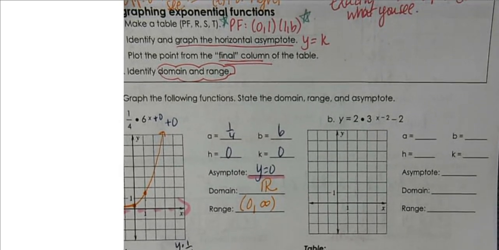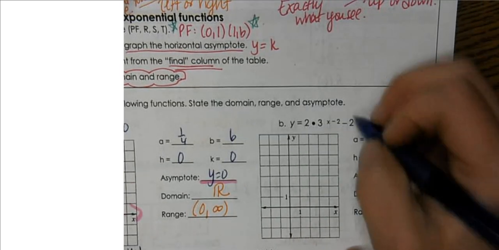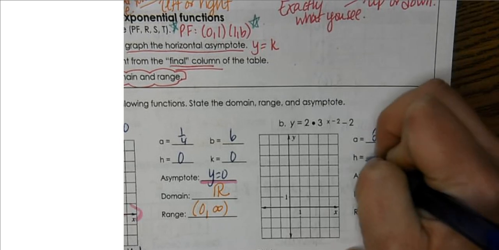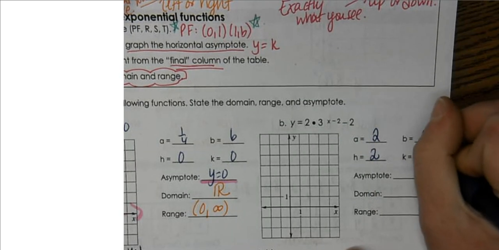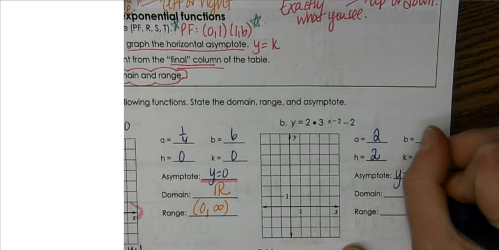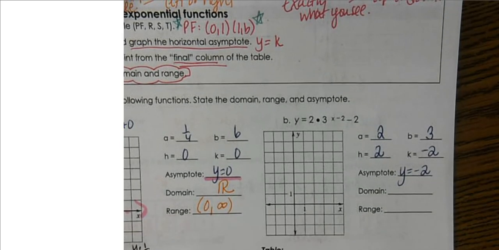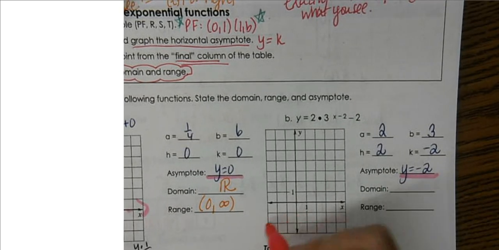Let's go ahead and look at letter B. In letter B, I am going to identify that my a value is 2, my b value is 3, my h is the opposite of what I see, which is 2, and my k value is negative 2, which means that my asymptote is located at y equals negative 2. So I'm going to draw in my asymptote at y equals negative 2.